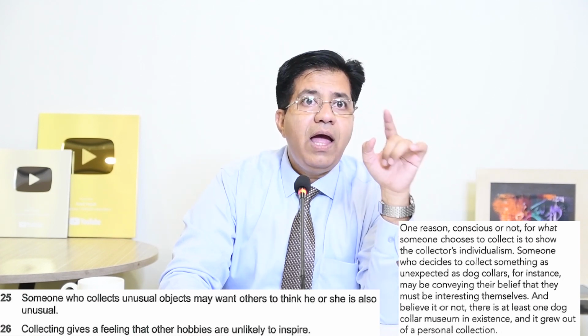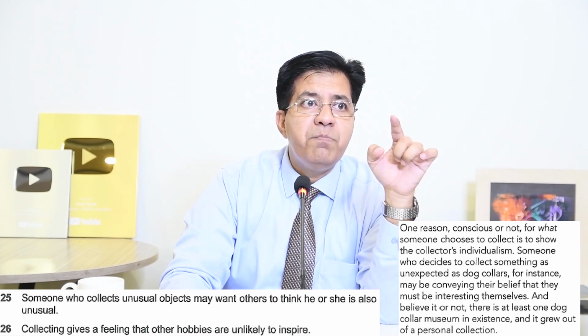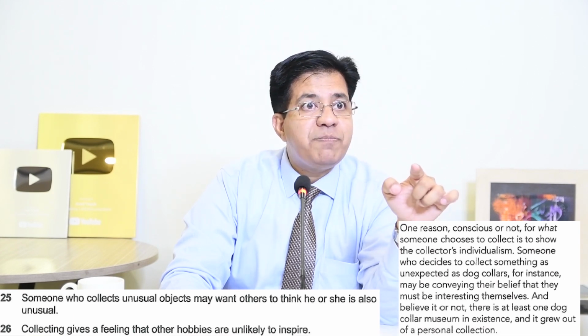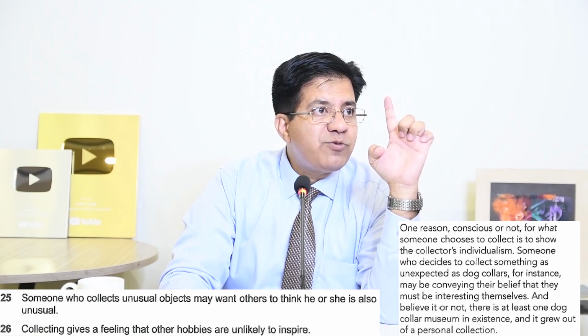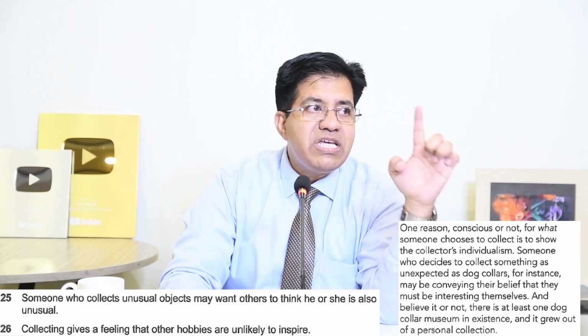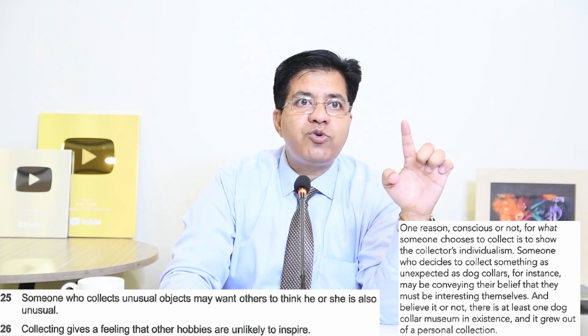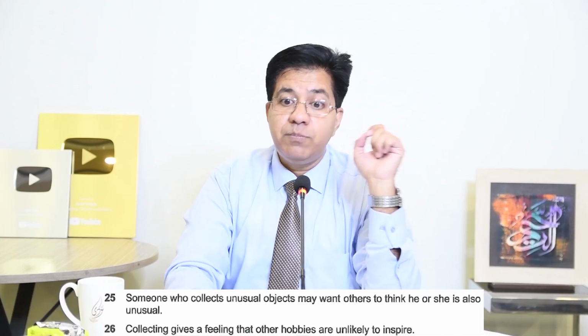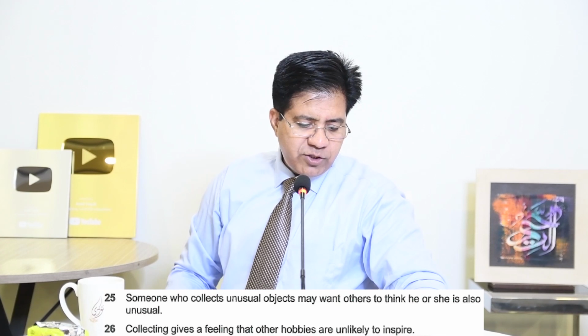Very simple. And in true false not given, the more you read, the more you get confused. Keep that in mind. There is always one sentence for true false not given which you have to read and match. If you try to read more and more, you will get doubly confused. This is an important point. Question number 26, please.